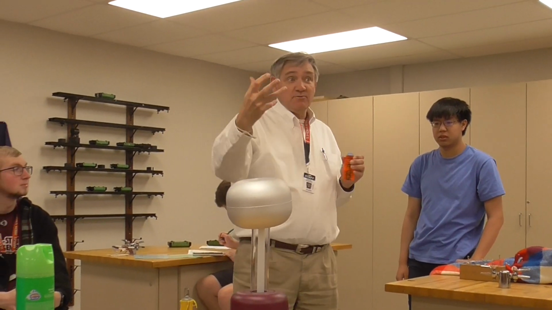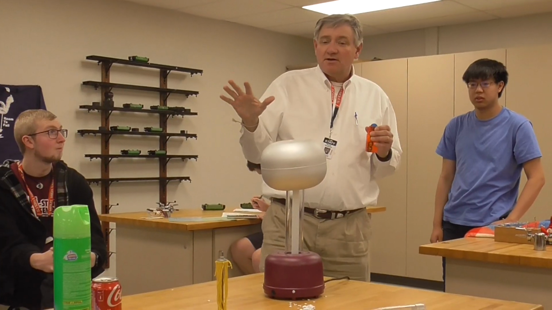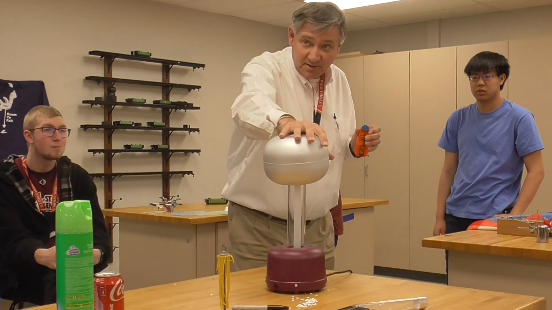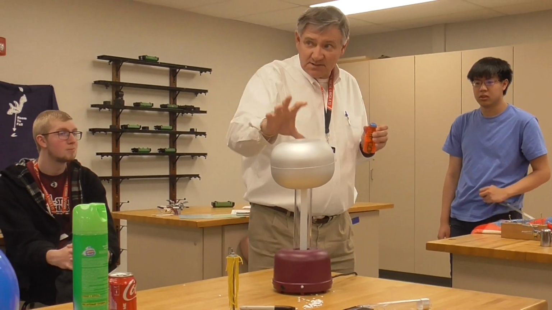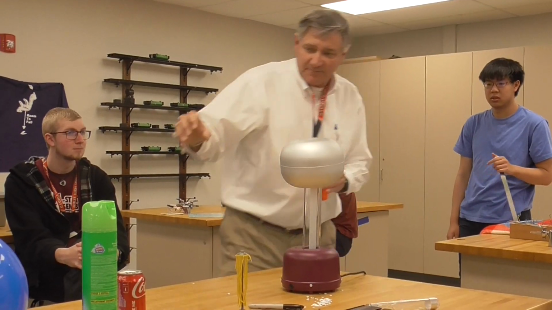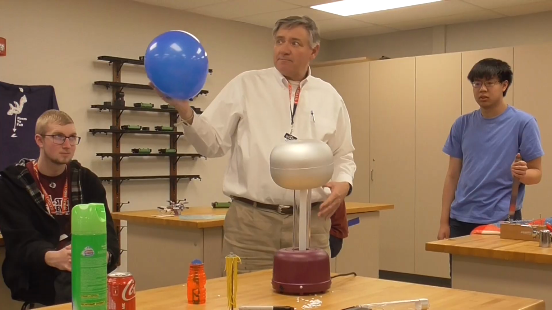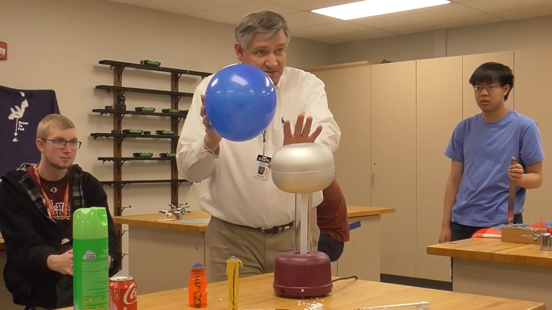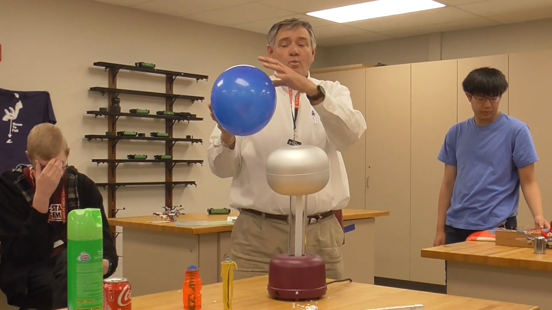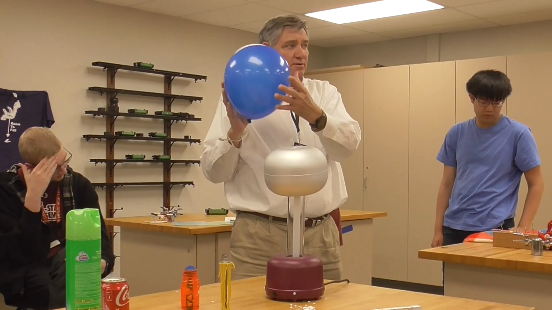So what was happening with the bubbles was this. Let's assume this was positively charged. So if that was positively charged, if we modeled this as being the bubble, as that bubble began to get towards it, if this is positively charged, what's going to happen to the charges?